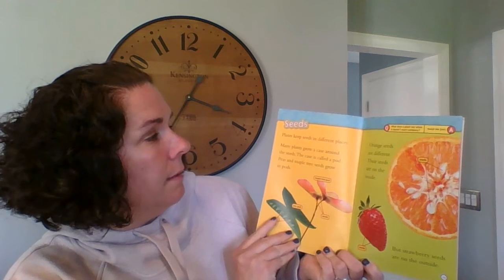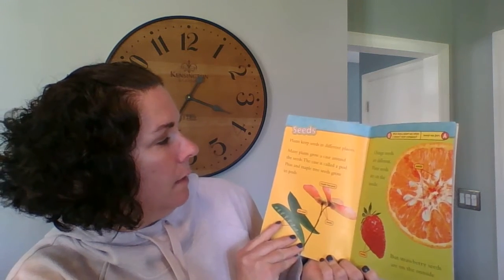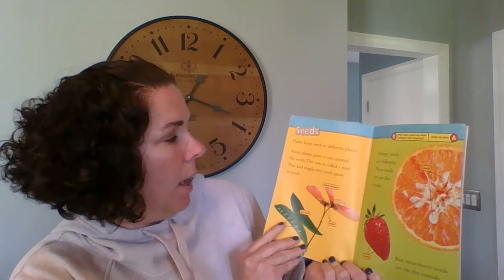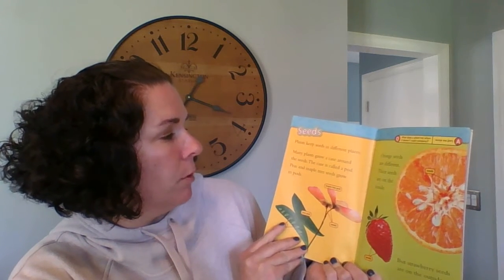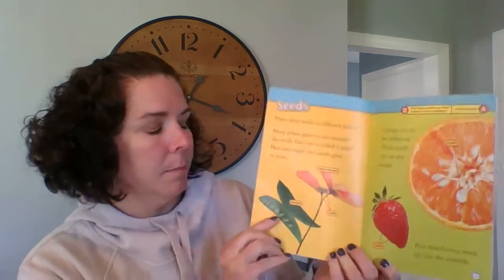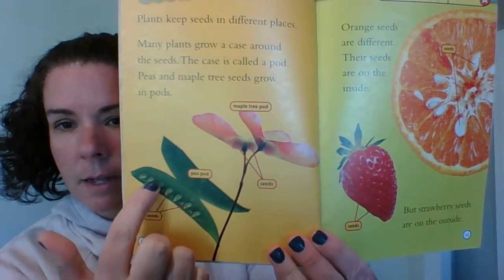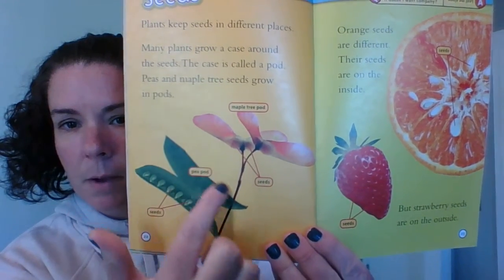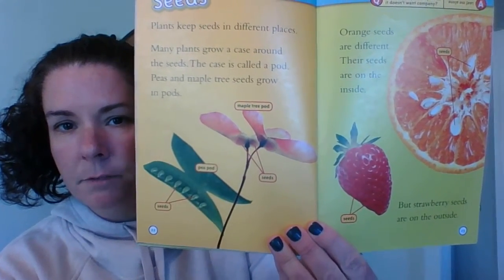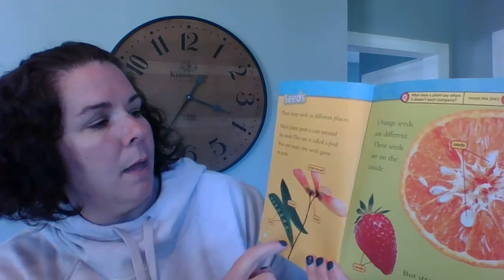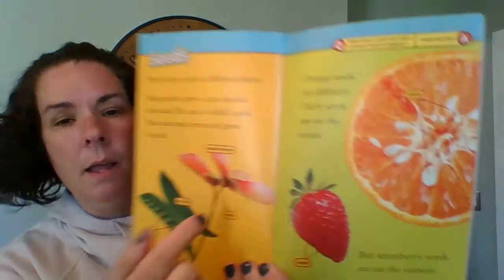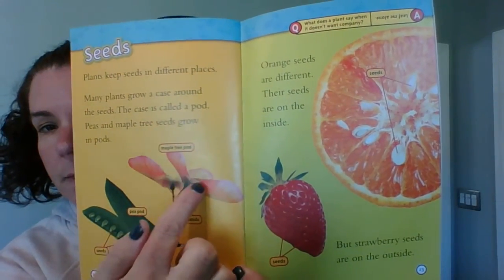Seeds. Plants keep seeds in different places. Many plants grow a case around the seeds. The case is called a pod. Peas and maple tree seeds grow in pods. So we've got a pea pod right here. All the peas are in there. This is the pod that they're inside of. And we have a maple tree pod. And right here inside there are the seeds.